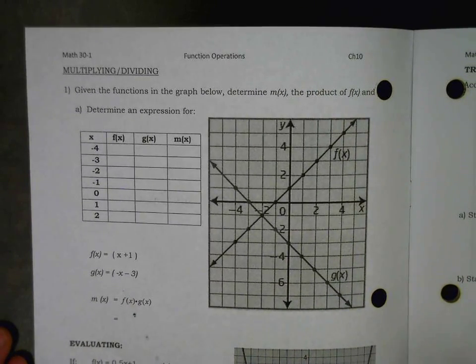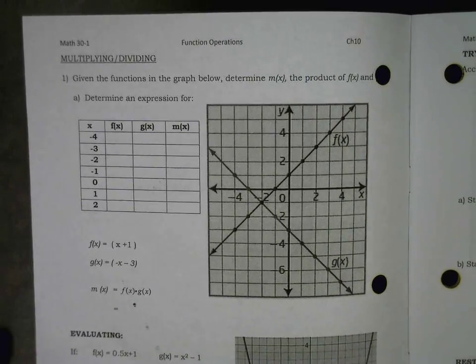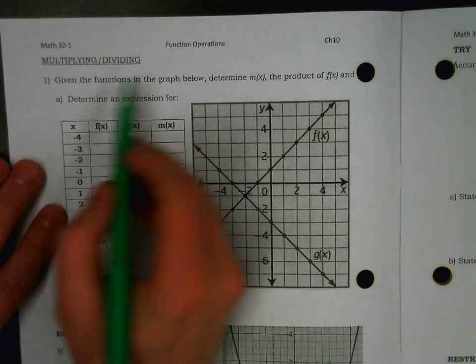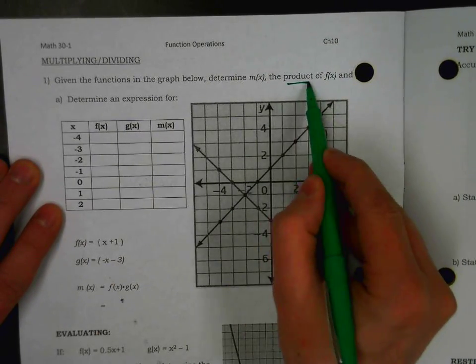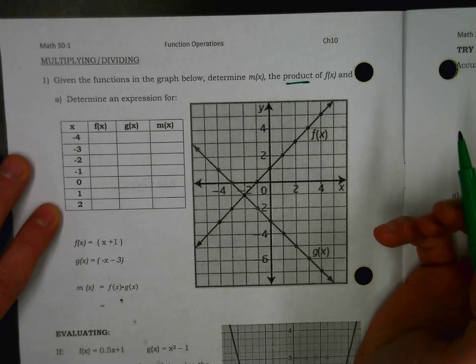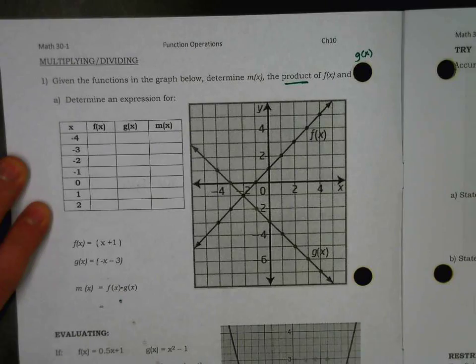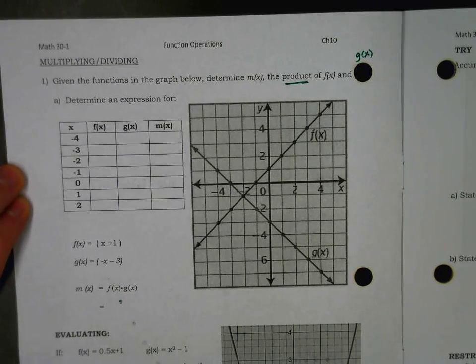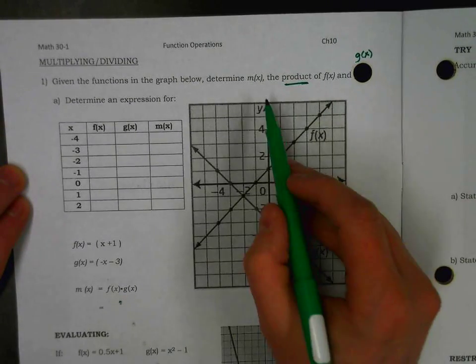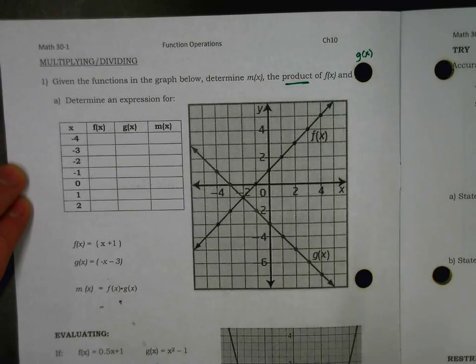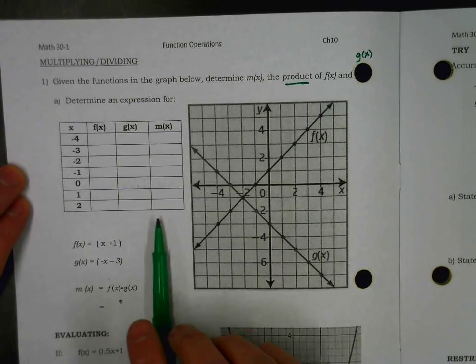Under the heading of multiplying and dividing, we are going to be multiplying or examining the product of f of x and g of x. We are going to be using the same functions together just to keep things simple, but under the new name m of x, the product can be examined in a chart.